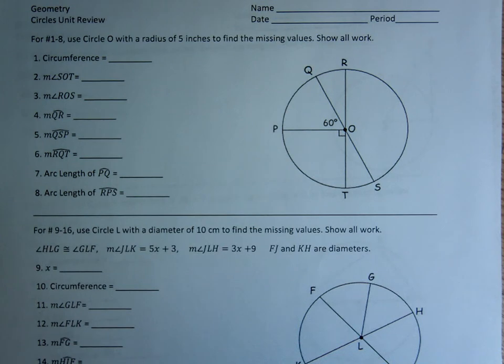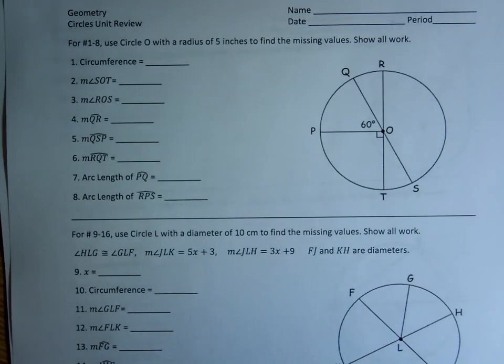Greetings, geometers. We are here to do a review for the first half of our circles unit. Really, we're doing it as sort of 2 units, and this is the first half of it, basically. Mainly about tangents and angles in and around circles. So let's start out here.